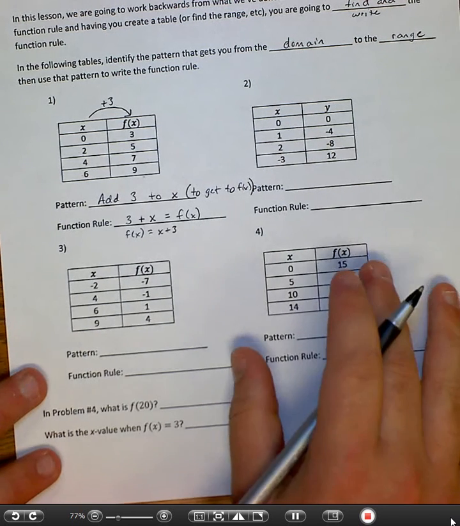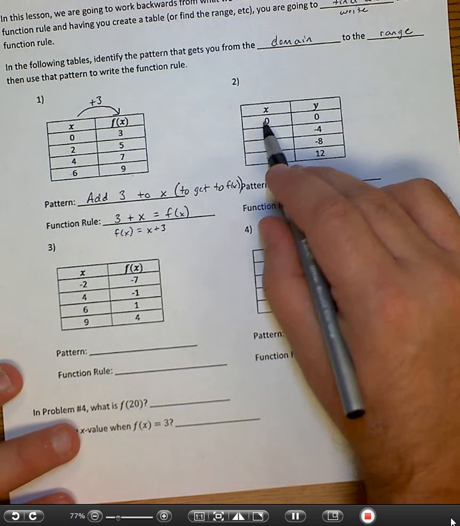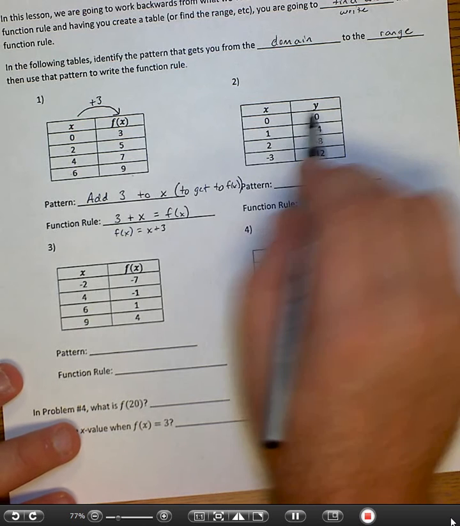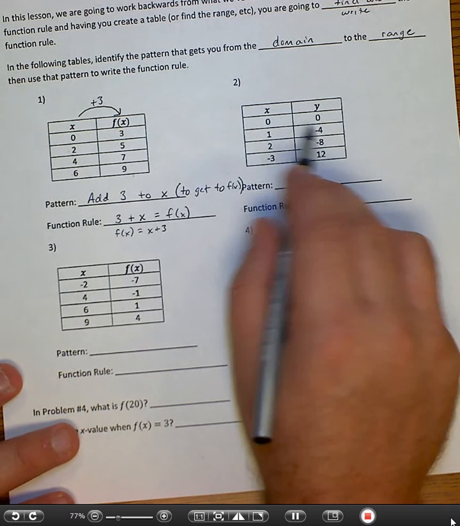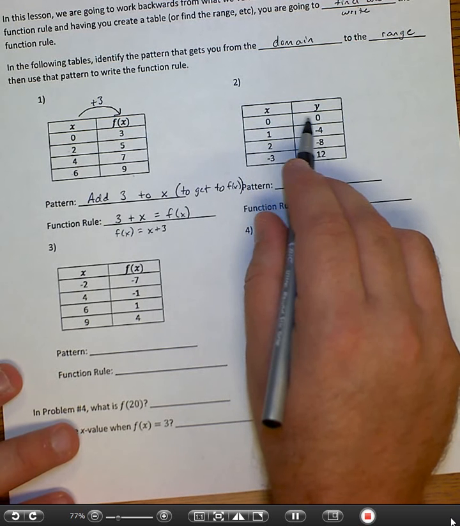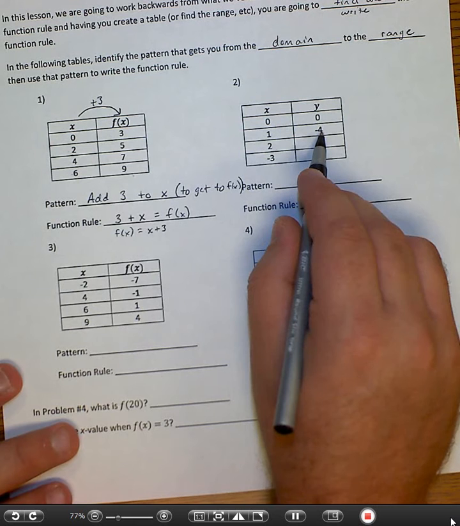Okay? Number 2, 0 to 0. Well, I add 0 to that. 1 plus 0 is not negative 4, so that doesn't work. 0 to 0, I could multiply by 0. 1 times 0, well, that's also 0. That's not going to work.